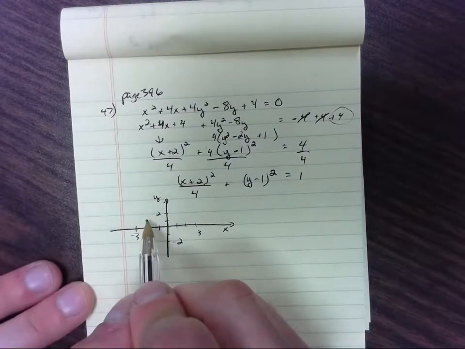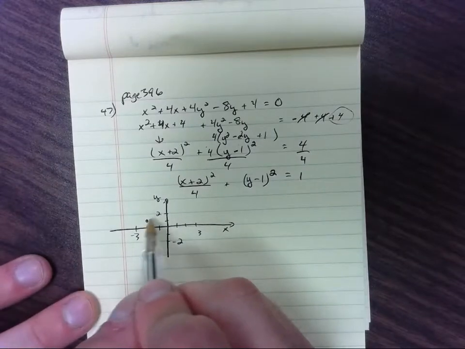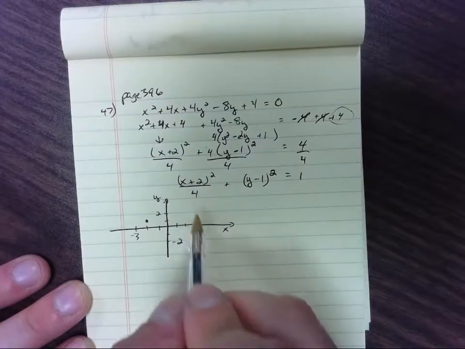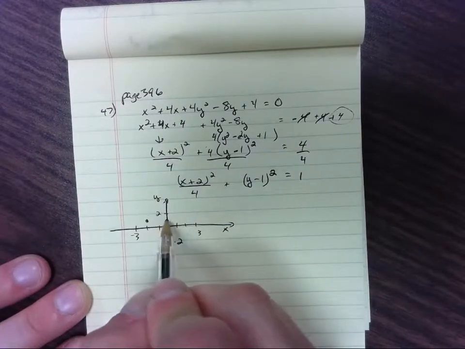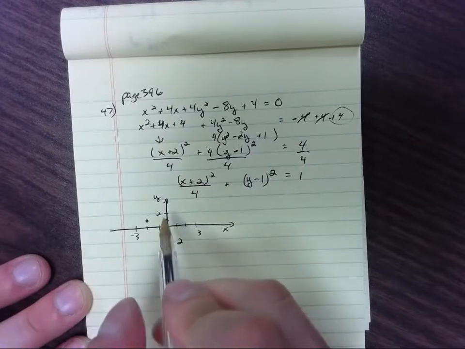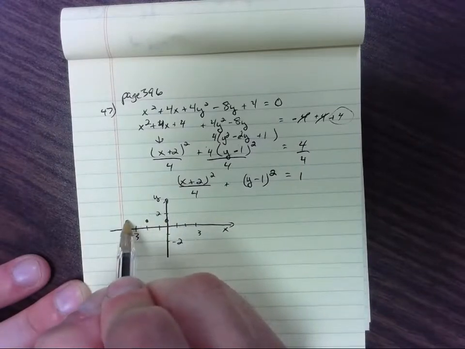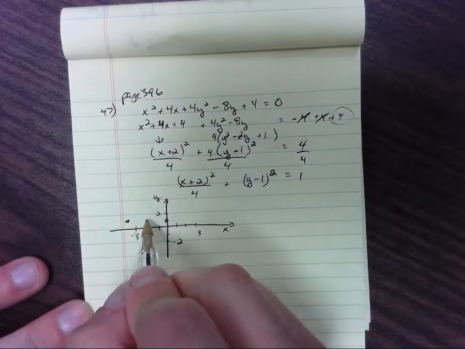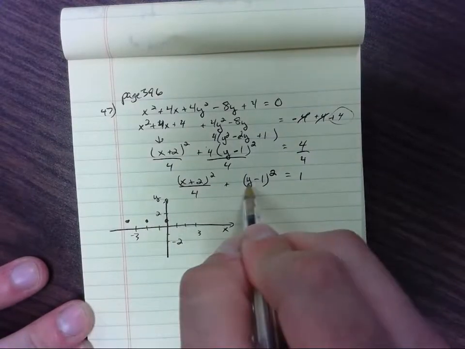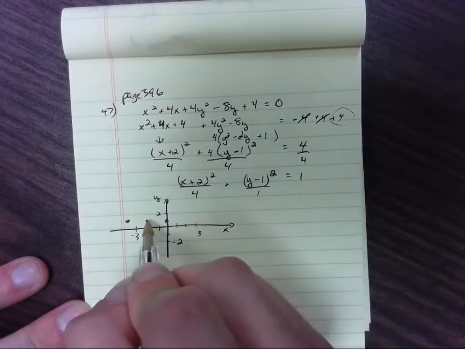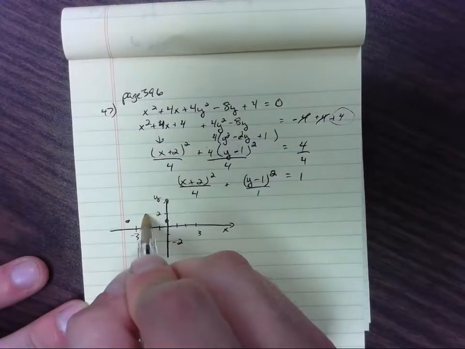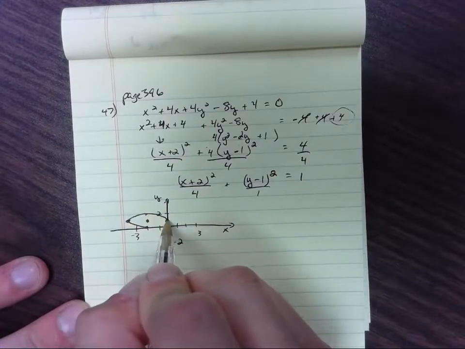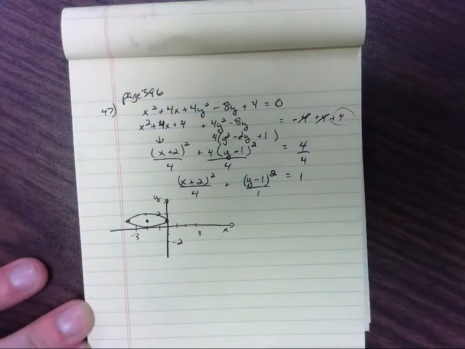Now from there we're going to graph our major and minor axes. The major axis goes in the x direction, square root of 4, which is 2. So 2 over from there, 1, 2, and then also 2 in the other direction, 1, 2. Now we do the minor axis, where the denominator is 1, so the square root of 1 is just 1. You go 1 up and 1 down. That's enough information to get our graph for that.